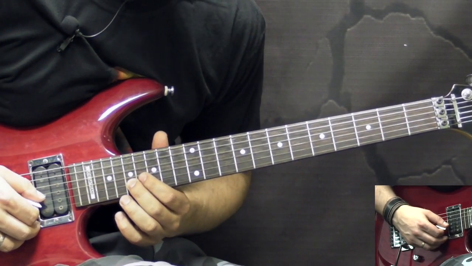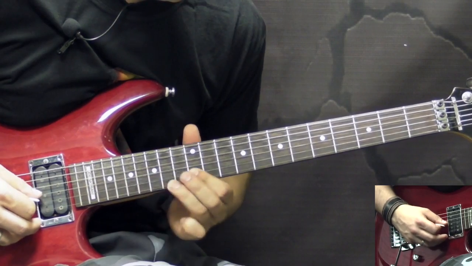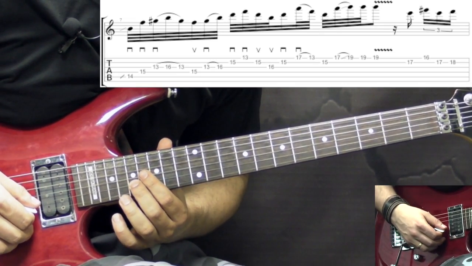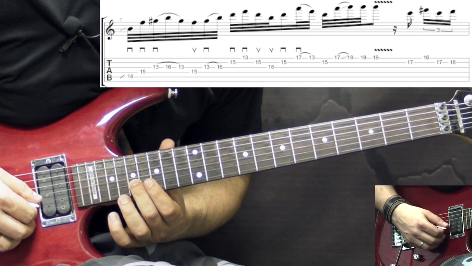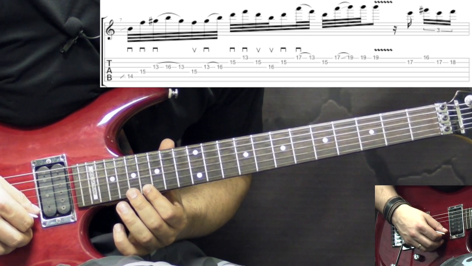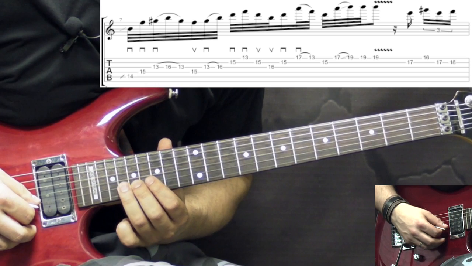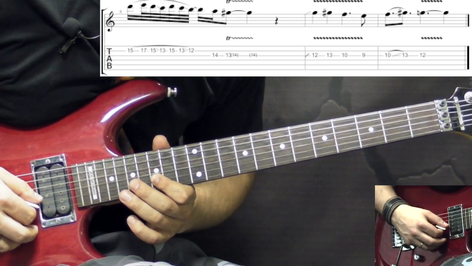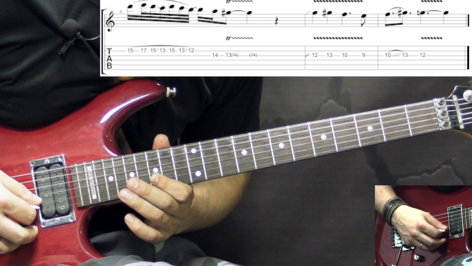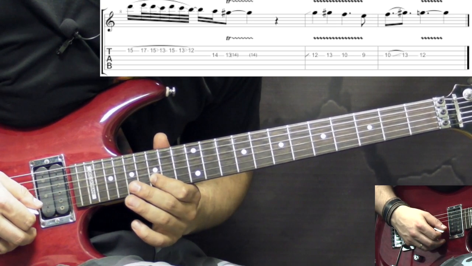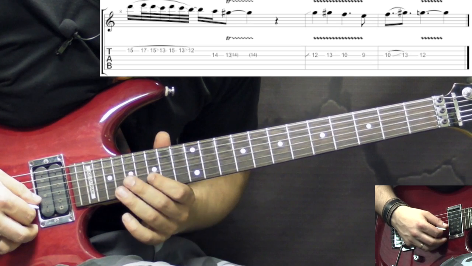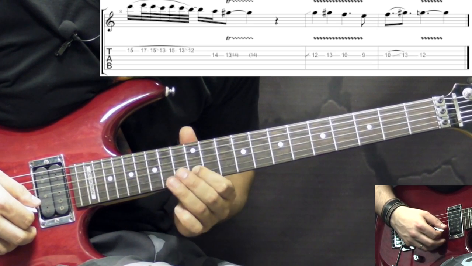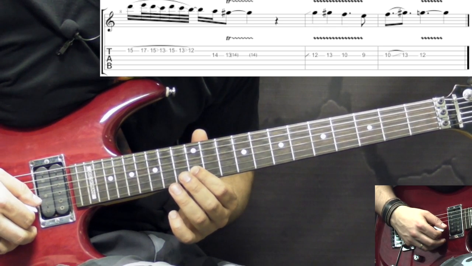So the last phrase of the solo goes like this. So here we start off from the 17th fret of the B string, then we play 16 on high E, then we play 17 to 18 on B, and then we have 15 to 17 hammer on B string, pull off, and then we slide down to 13th fret, and then hammer on onto 15, pull off to 13 and slide down to 12th fret.